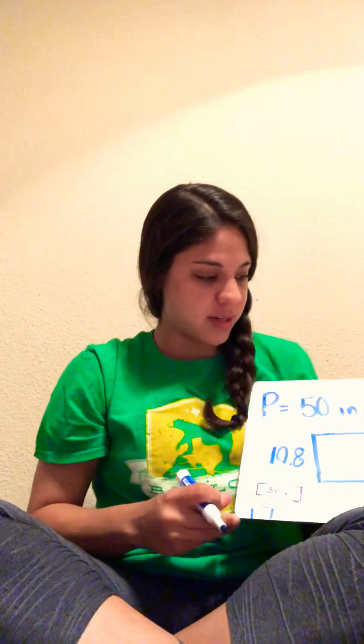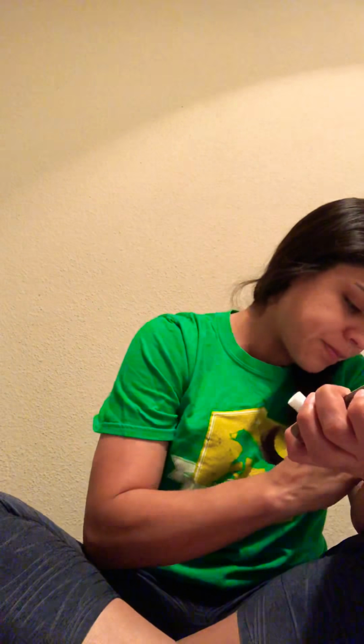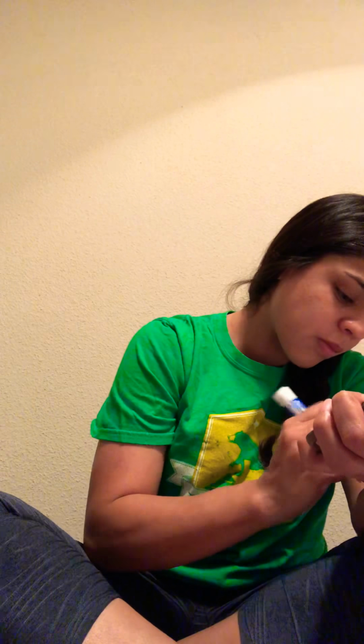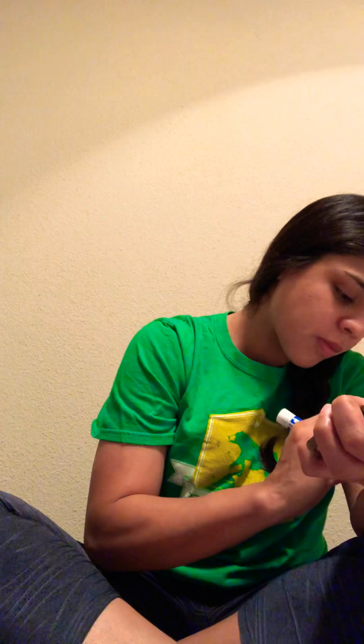So first, I did the first part already. I've already added both sides, and that gave me 21 and 6/10, okay? So I'm gonna write that in there. So now I can go ahead and subtract. I'm gonna go ahead and erase my math on this side so I can have a little bit more space. I'm used to this little board.